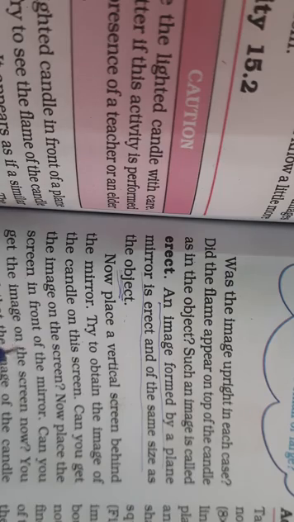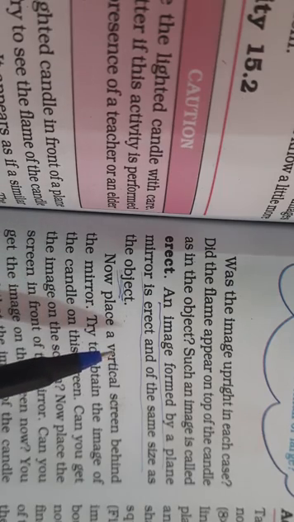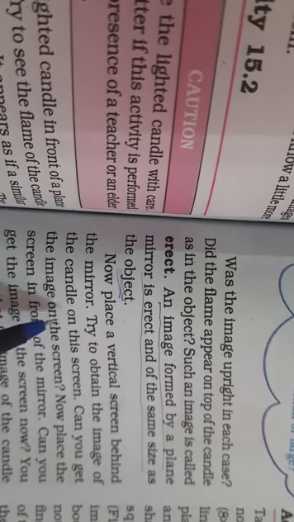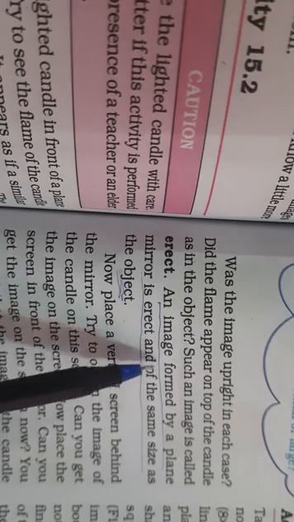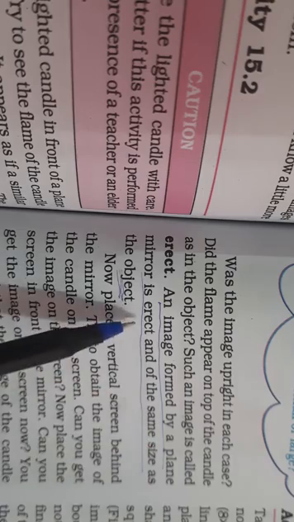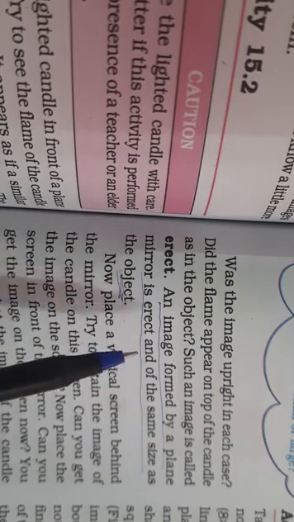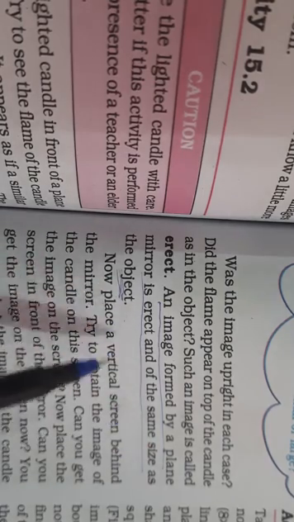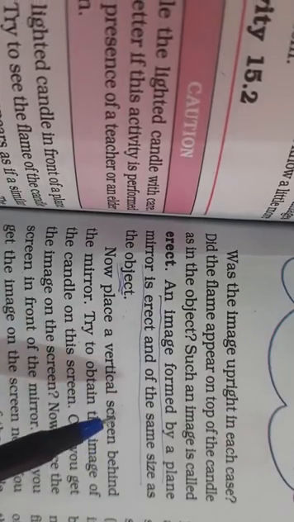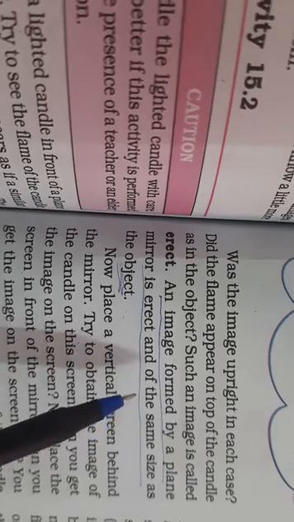जो तुम लोगों का साइज है वही साइज तुमको मिरर दिखाता है ना. ऐसा तो नहीं है कि तुम बड़े या छोटे दिखते हो. No. So the image formed by a plane mirror is erect. Erect मतलब सीधा, straight, and of the same size. Okay, so this is the second characteristic.